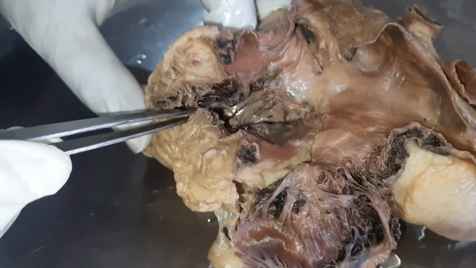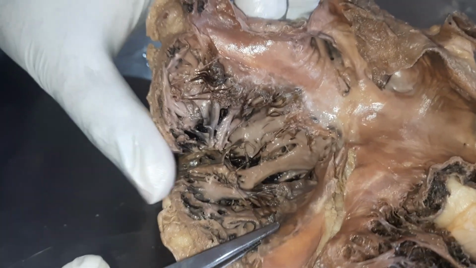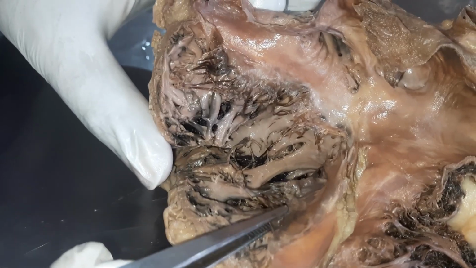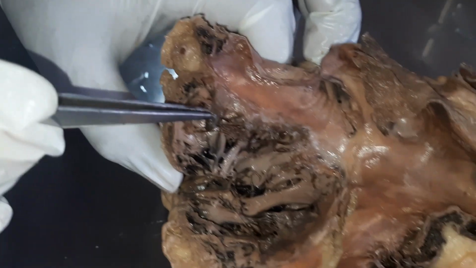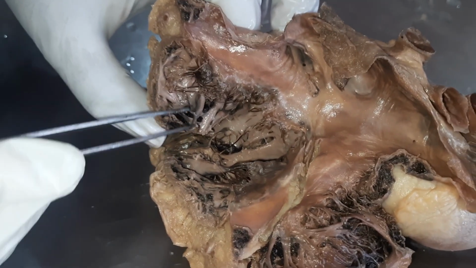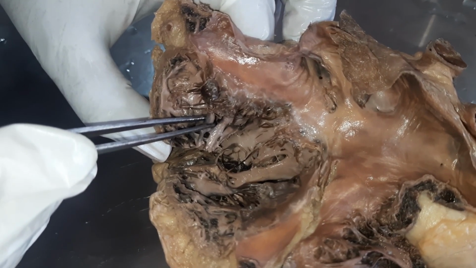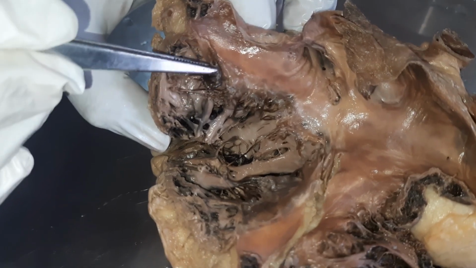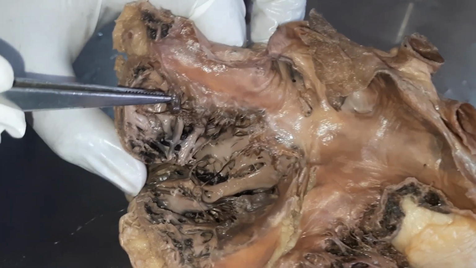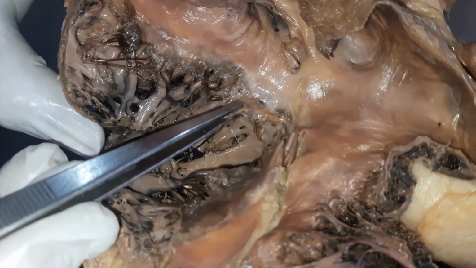You should also remember that the anterior papillary muscle is mainly attached to the anterior cusp, but it is also attached to the posterior cusp. Similarly, the inferior or posterior papillary muscle is attached mainly to the posterior cusp, but it is also attached to the septal cusp.